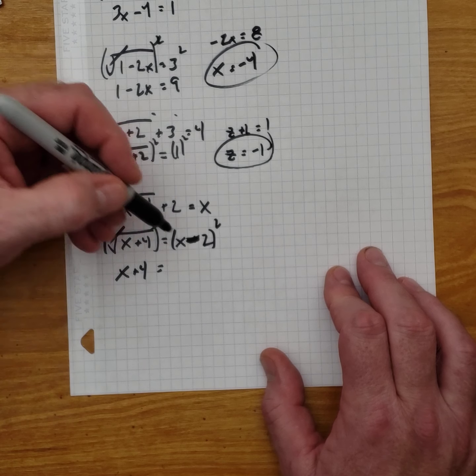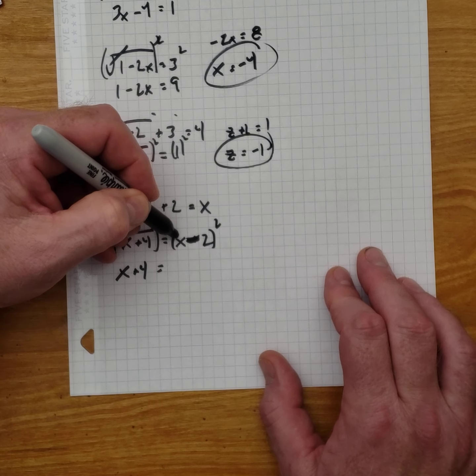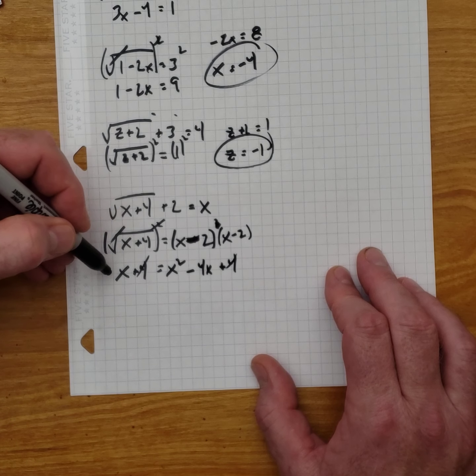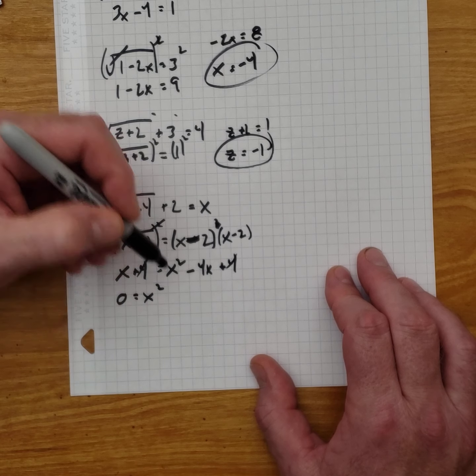But on the other side, we're going to get, when we FOIL this, right? Remember, squaring a binomial is the same as multiplying it by itself. So you want to think multiply it by itself and then FOIL. x times x is x squared, minus 2x, minus another 2x. And then negative 2 times negative 2 is positive 4. Subtract 4 from both sides, will kill those off. Subtract x from both sides and get 0 equals x squared.